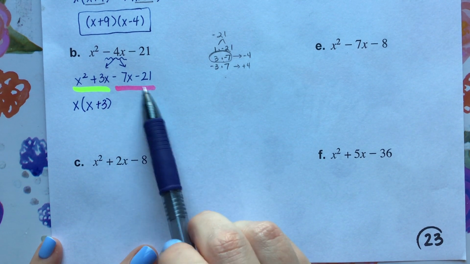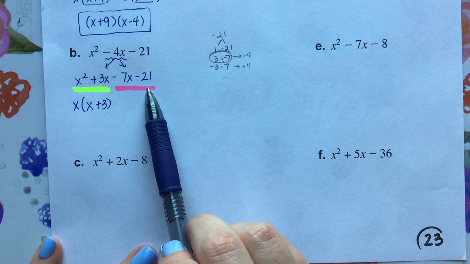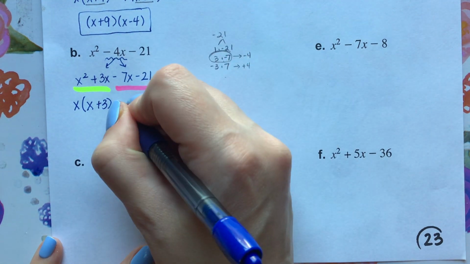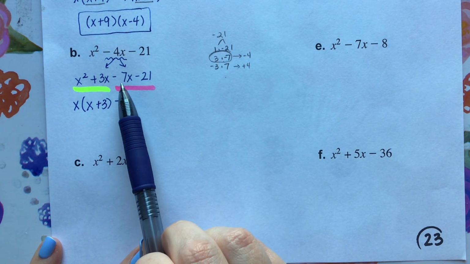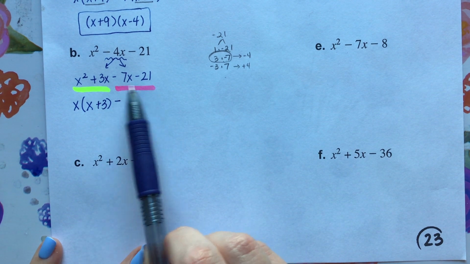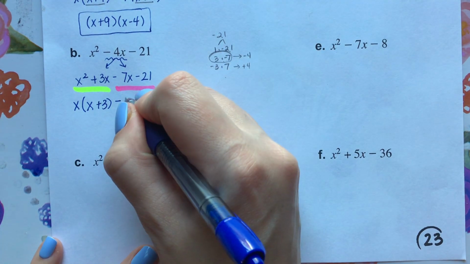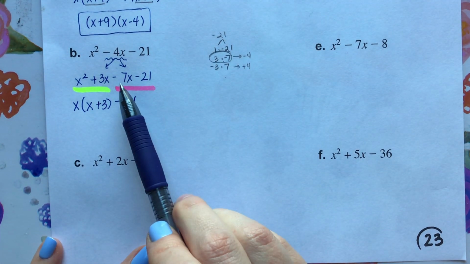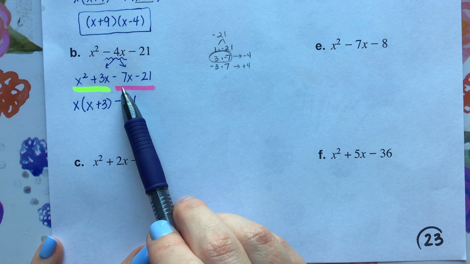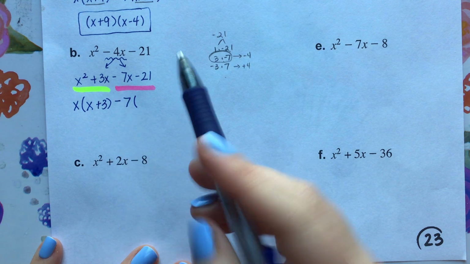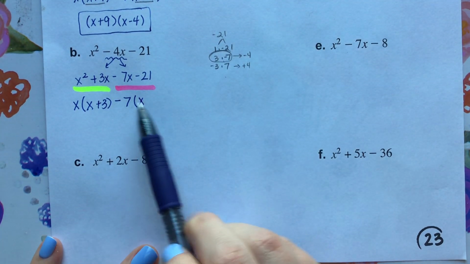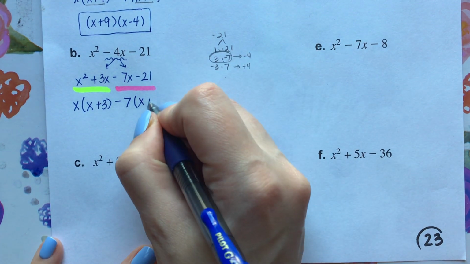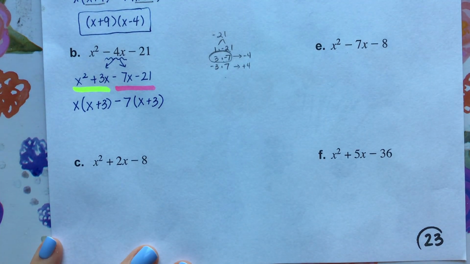Now let's do this back part. Negative 7x minus 21. Notice how I have a negative and a negative, so I want to divide that negative out. And now 7 and 21, what can I divide out of both of those? I can divide a 7 out of both of those. So now when I take negative 7 out of negative 7x, I still have x remaining. And when I divide negative 7 out of negative 21, I still have positive 3 remaining.